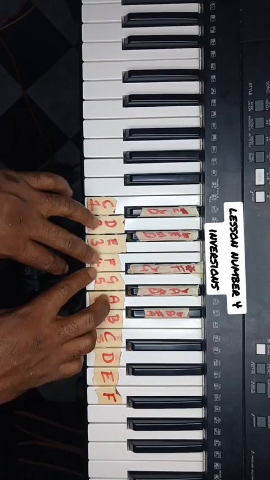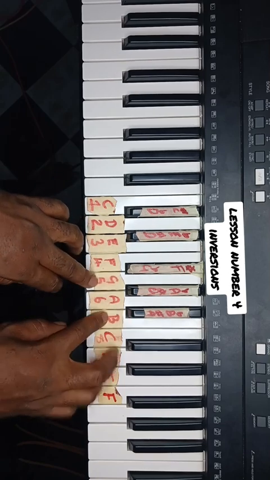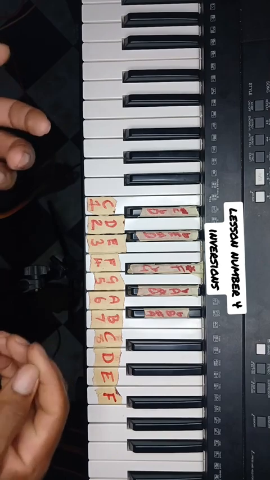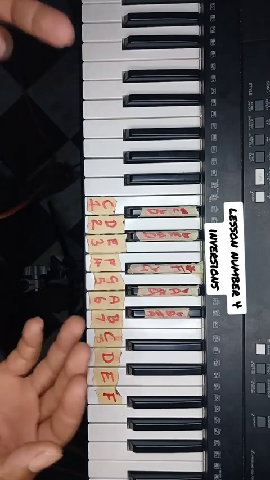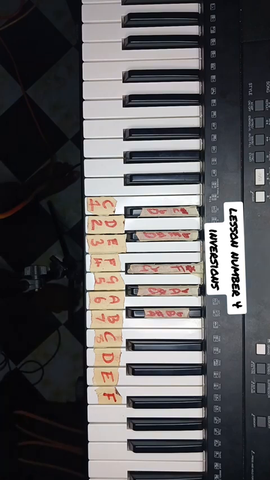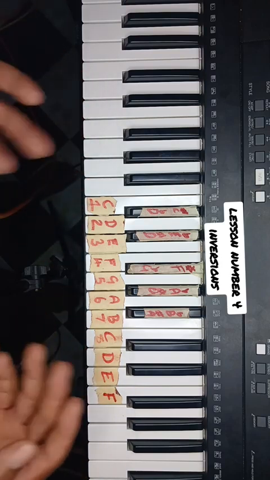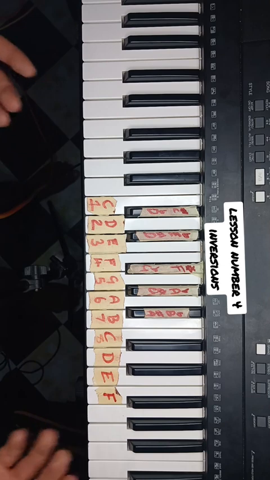So practice these chords in their inversions. Okay, based on how the song is played, you use different inversions. All right. So that is the basics of inversions, and it goes all the way. Whatever chord you're going to play, it's the same concept you use to get the inversions.